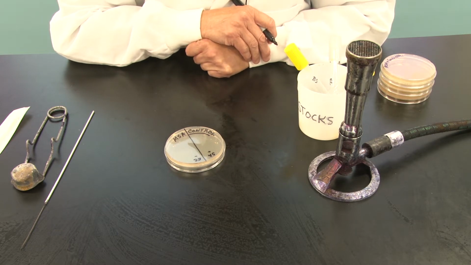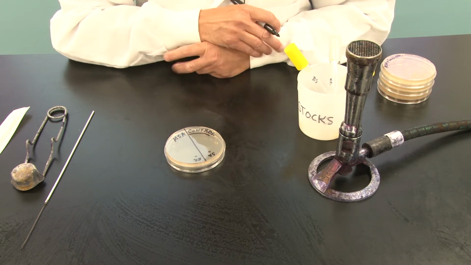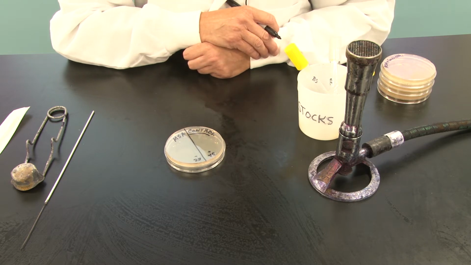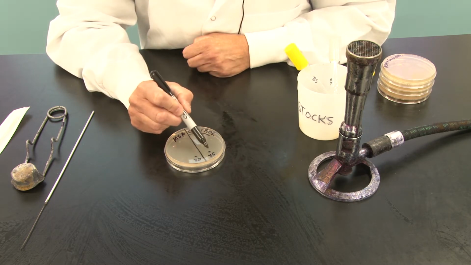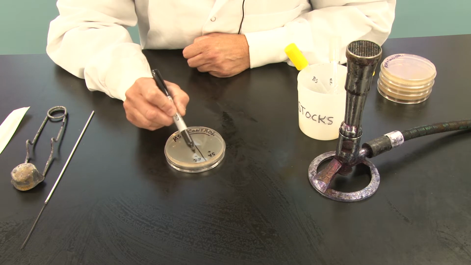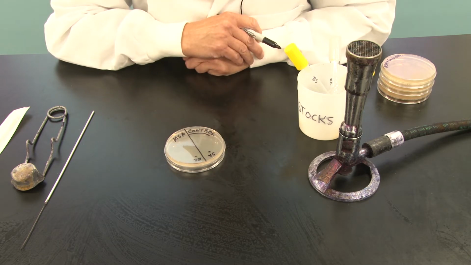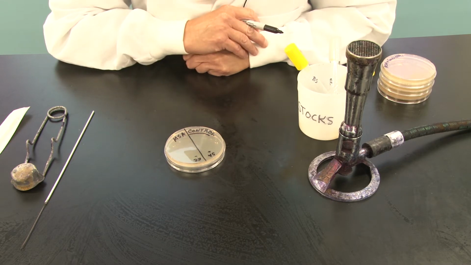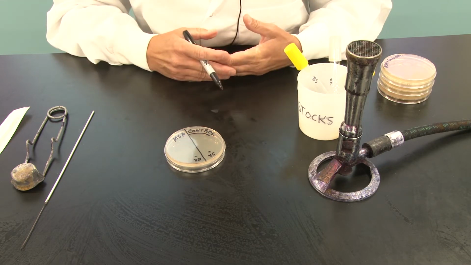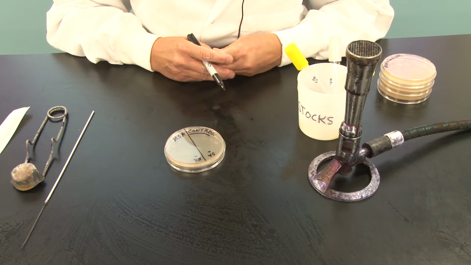Escherichia coli is gram-negative. Now, positive and negative do not denote good and bad, and I don't want you to think of them like that. It's not a positive result or a negative result. It simply means that Staph aureus has a gram-positive cell wall and Escherichia coli has a gram-negative cell wall. They're chemically different cell walls. That's all. So they may behave differently under different environmental stressors.